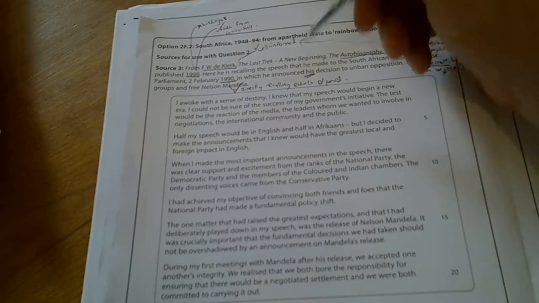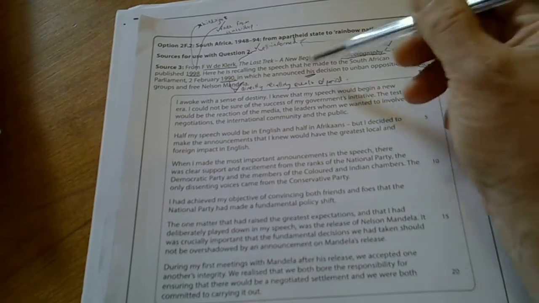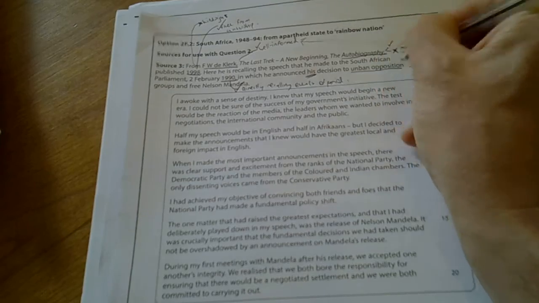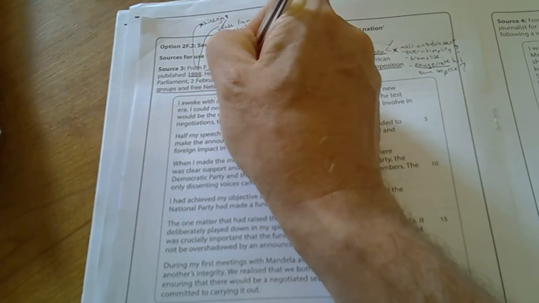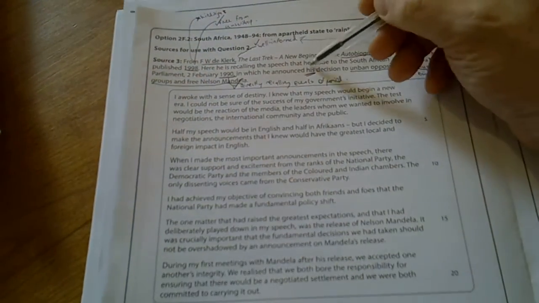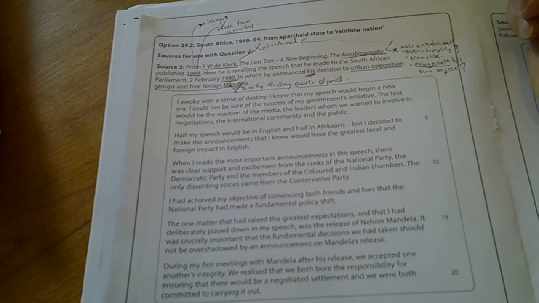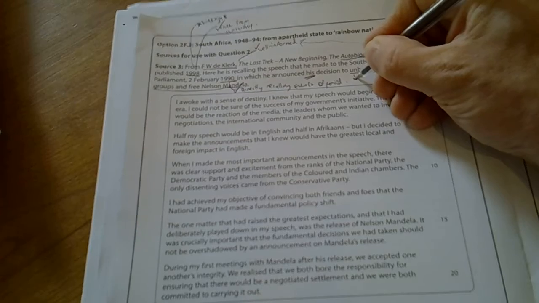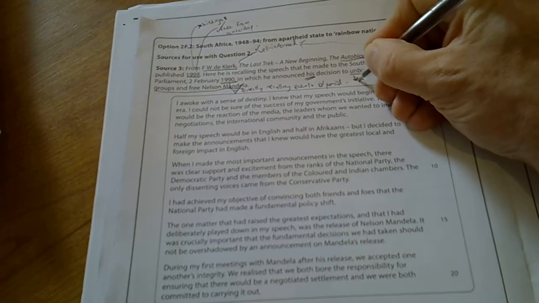So that suggests, if he's making this decision to do what? Let's come back to this point. To unban opposition groups and free Nelson Mandela. Well, those are big reforms, right? And they were his reforms, his personal reforms. So straight away, again, that tells us that yes, he was significant.